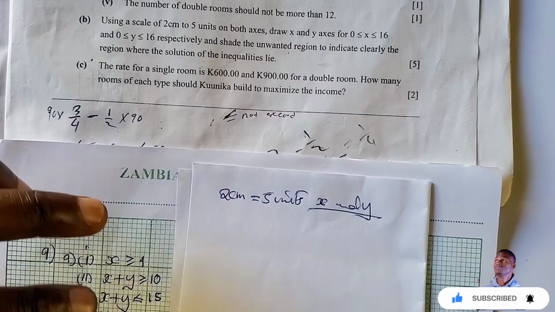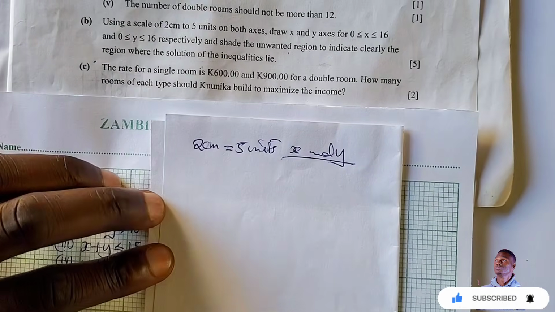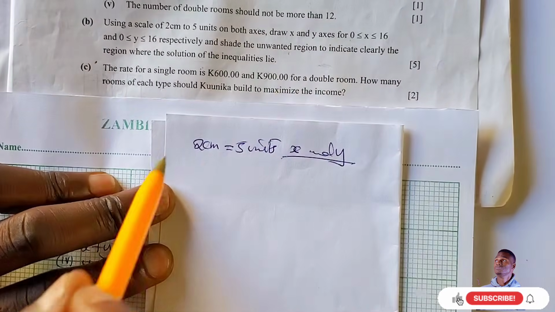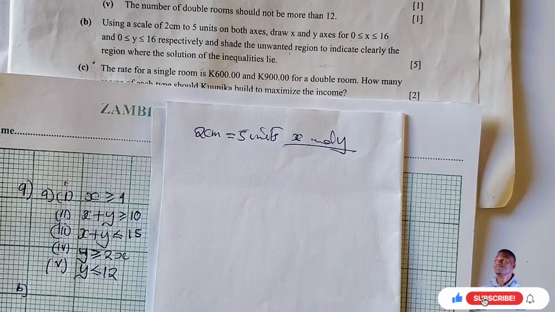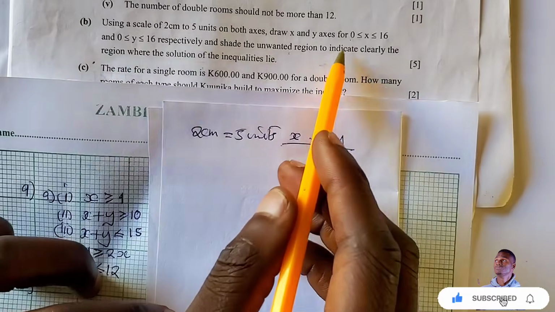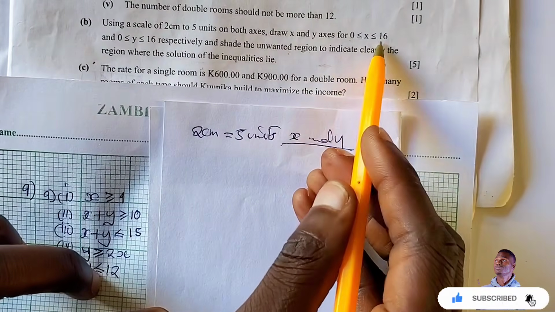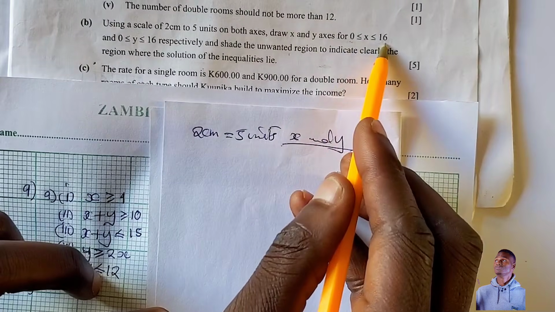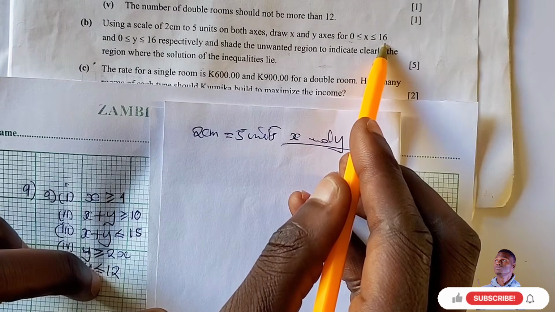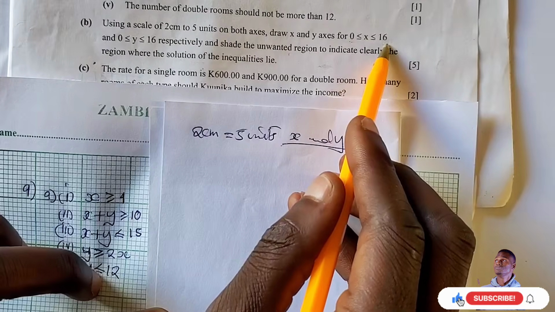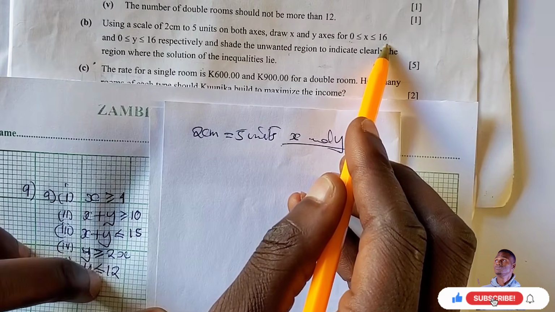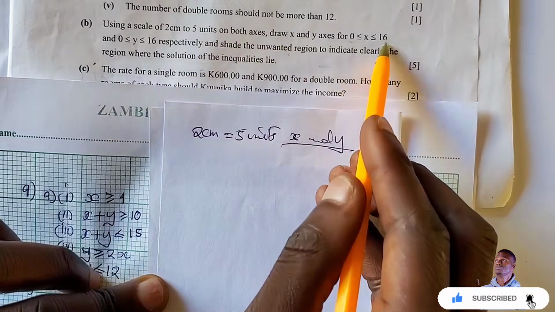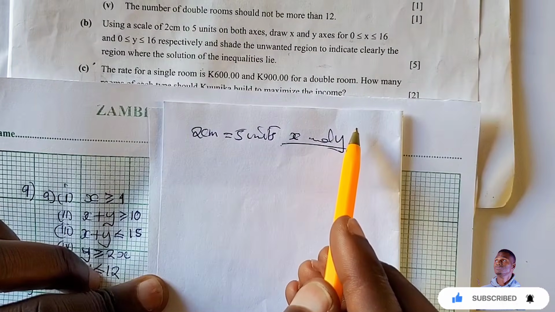Then we are even given the range. In the x-axis start from 0 to 16. This is what it means. Don't get confused with this. In the x-axis starts from 0 to 16, but there's no problem, you can just end at 20. Because you're using 5, there's no way you can use 5 and then get 16.